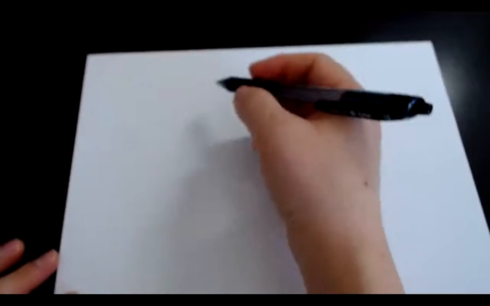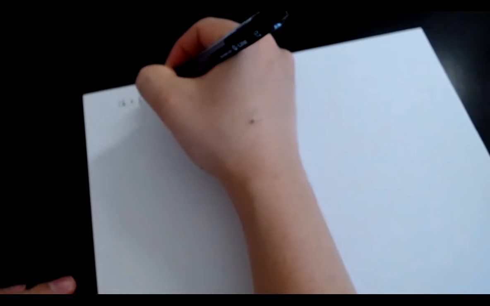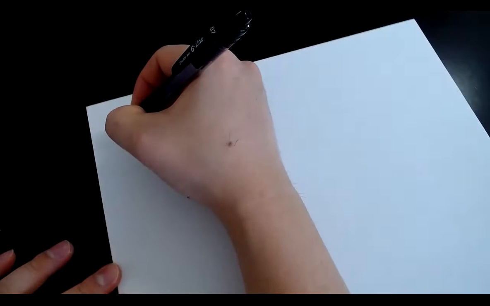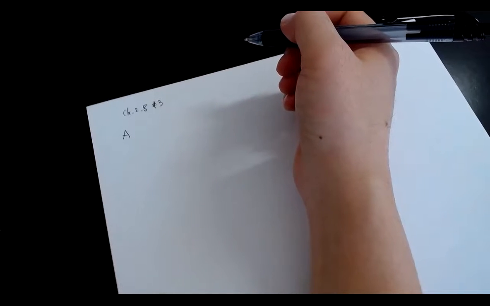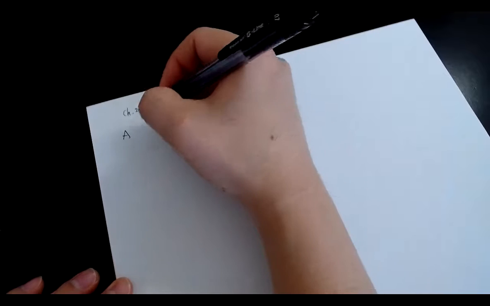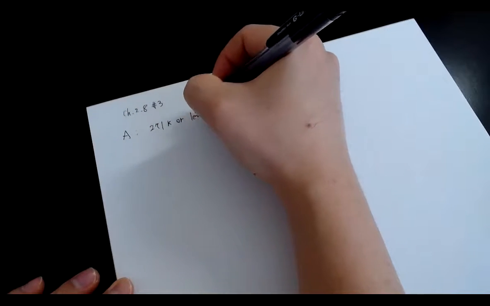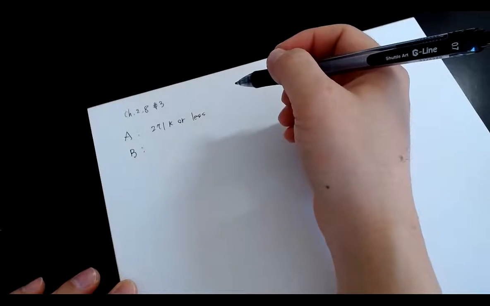So in this problem, chapter 2.8, problem number 3, first of all, let A denote the event that the reaction's final temperature is 271K or less. And then let event B denote that the heat observed is above target.